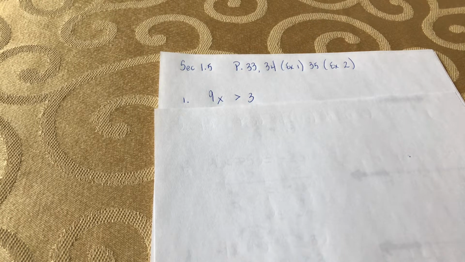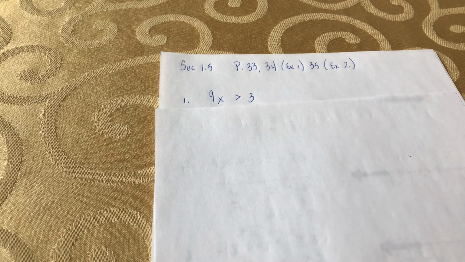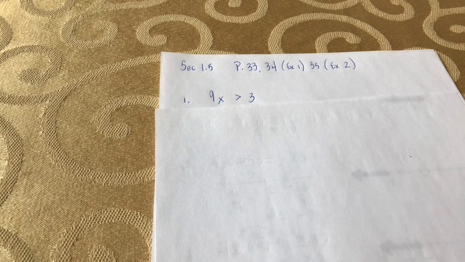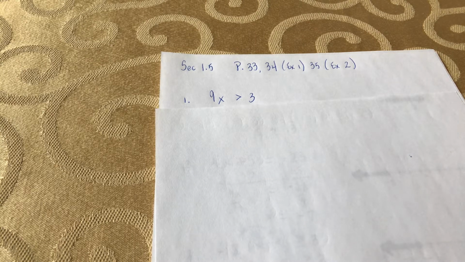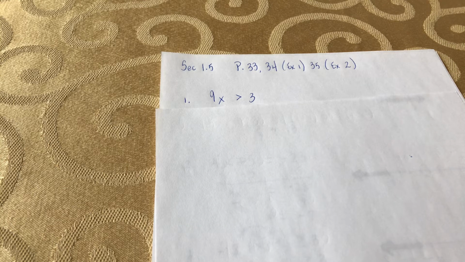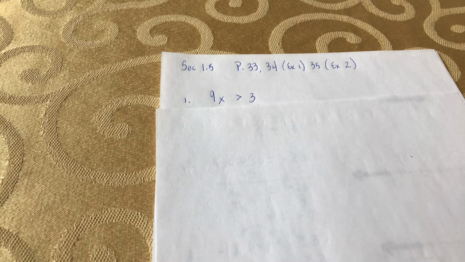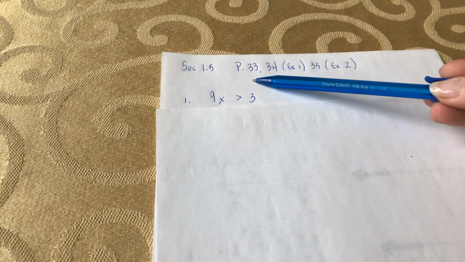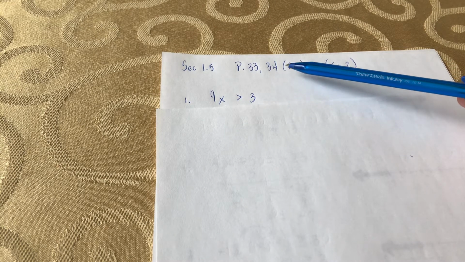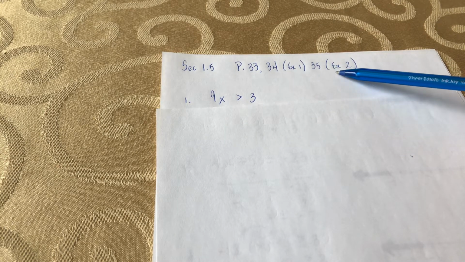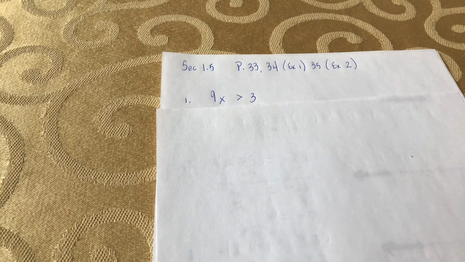Notes for section 1.5, solving inequalities. I'm going to work through 4 examples for you here on how to solve an inequality in addition to making its graph on the number line. Please make sure that you look at page 33 in your textbook, page 34, example 1, and page 35, example 2. This will give you additional examples to take a look at.